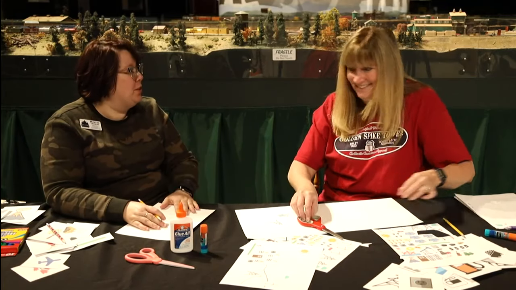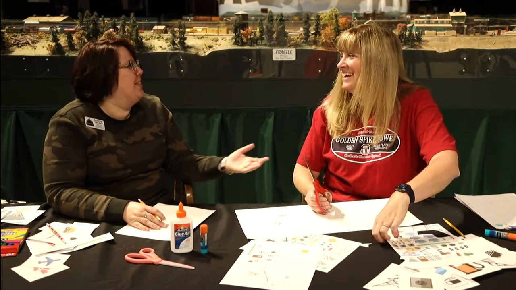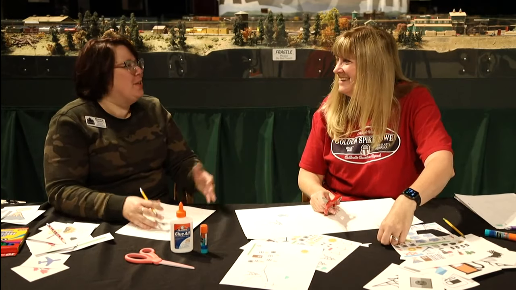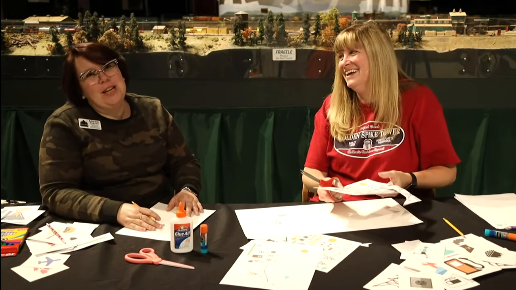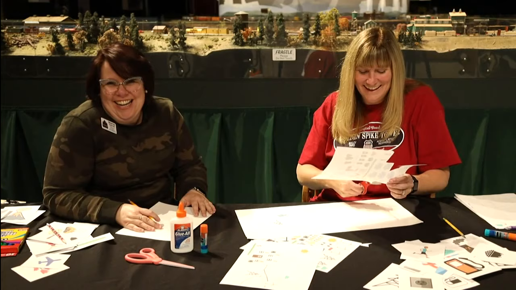Awesome. Yeah, I've been there. I kept looking for the Gold Spike because we were driving to the Gold Spike Museum. I'm like, so where's the Gold Spike at? Because I'm learning about trains as we go along.